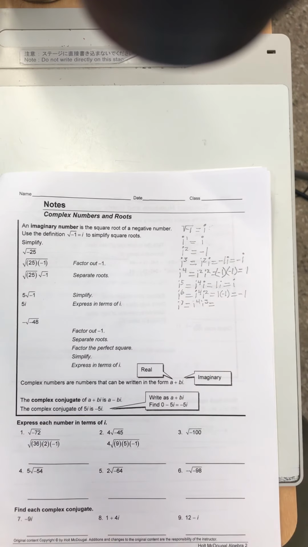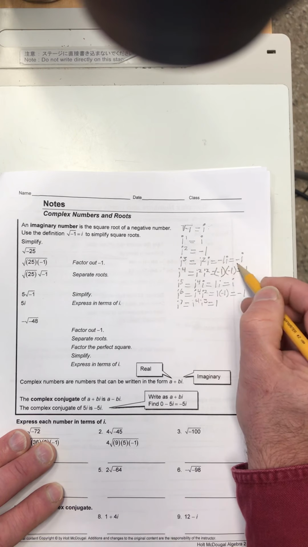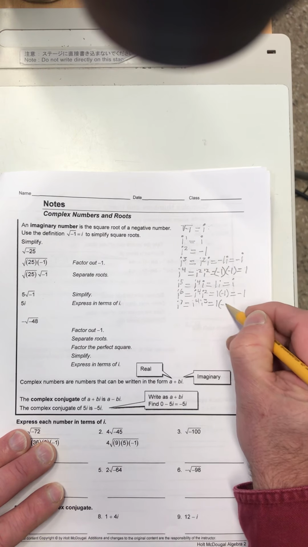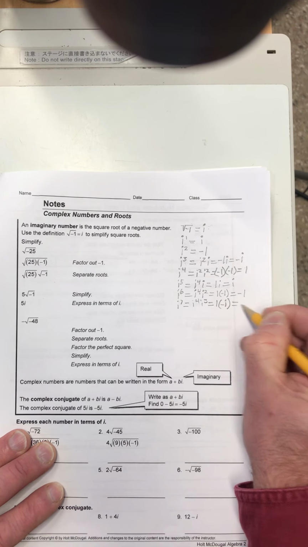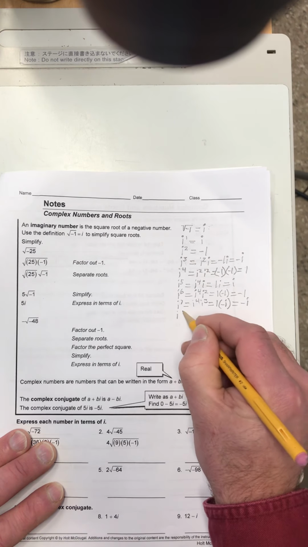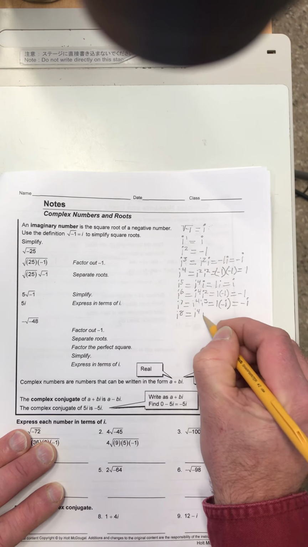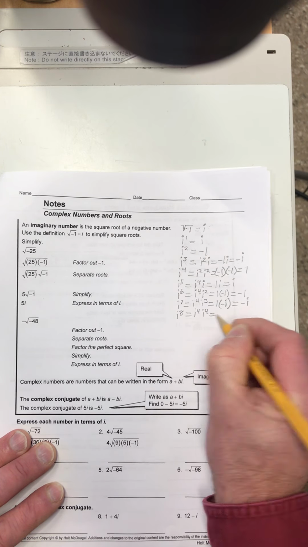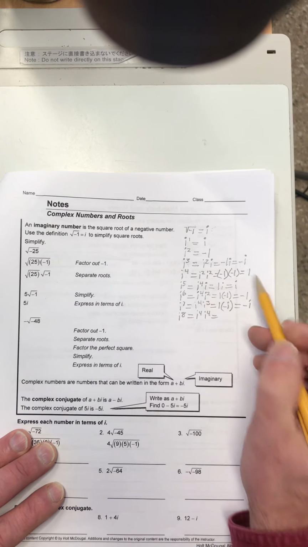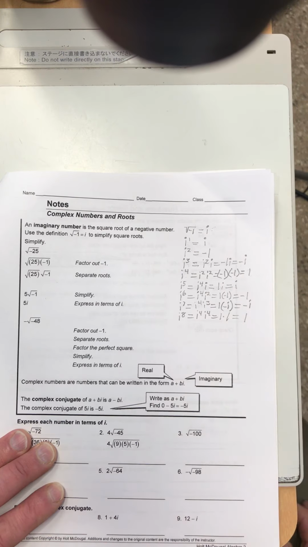Okay, we know i to the fourth is 1. i to the third is -i. So that would be -i. And i to the eighth equals i to the fourth times i to the fourth. i to the fourth is 1, so 1 times 1, which is equal to 1.